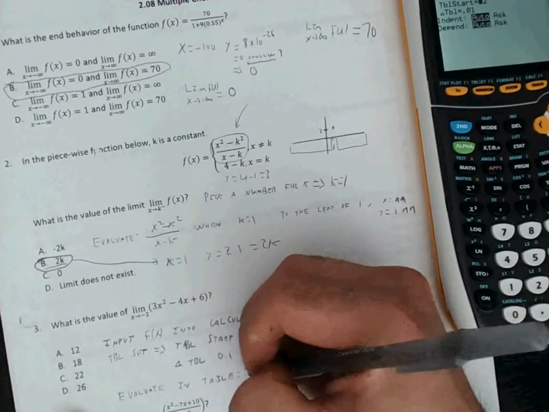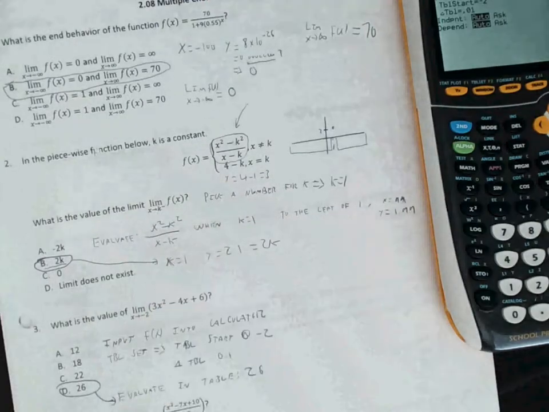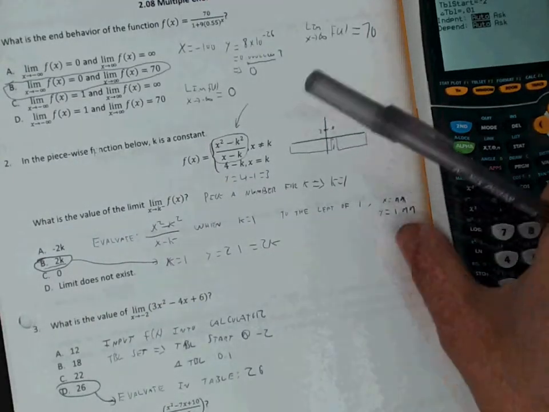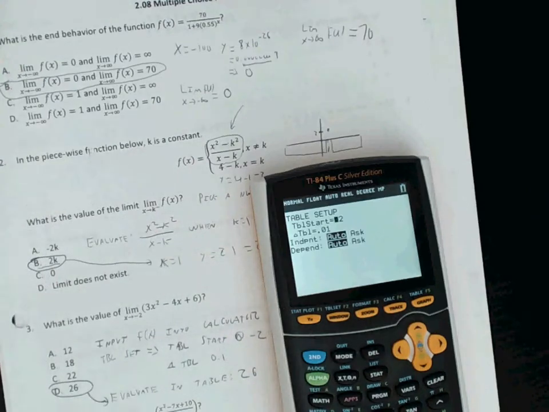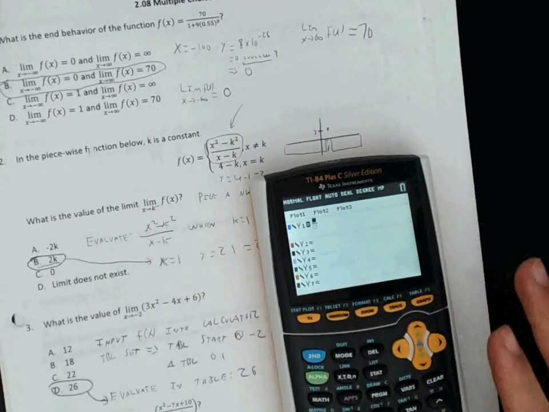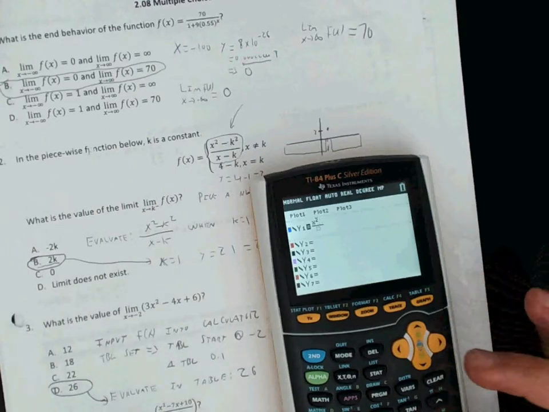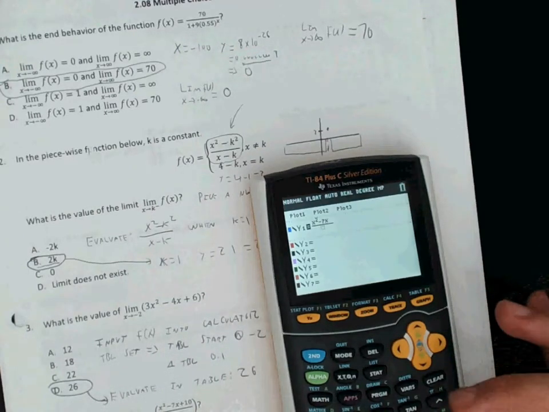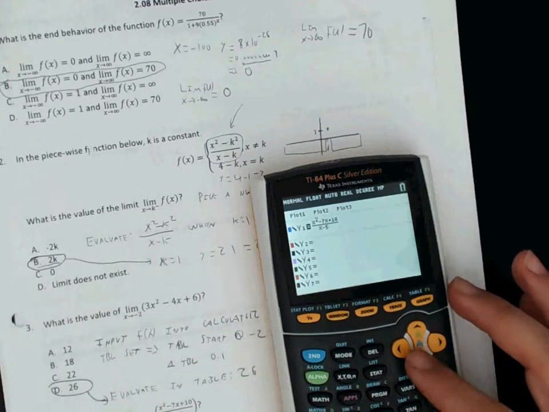The answer is going to be 26. So there you go. What is the value of the limit as x approaches 5 of x squared minus 7x plus 10 over x minus 5? So, let's evaluate. In the calculator, we can do x squared minus 7x plus 10 over x minus 5.